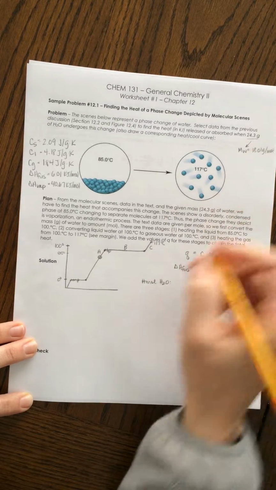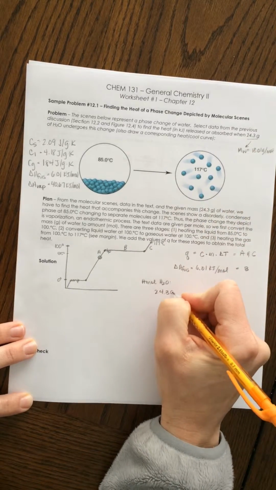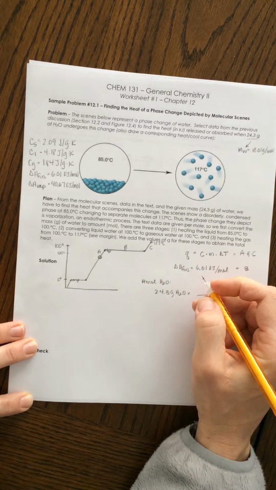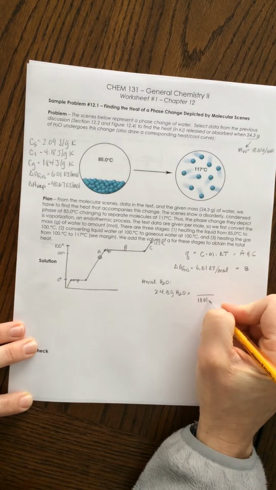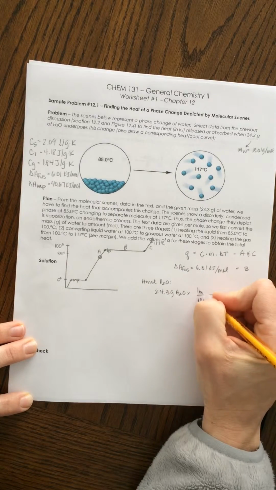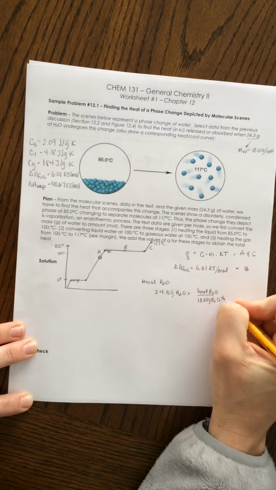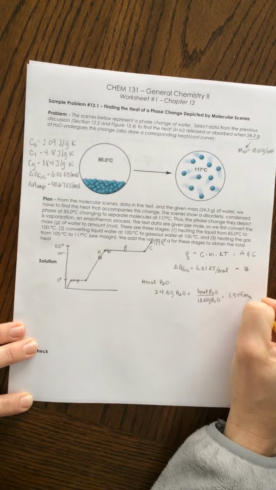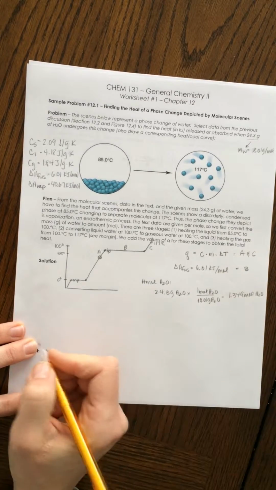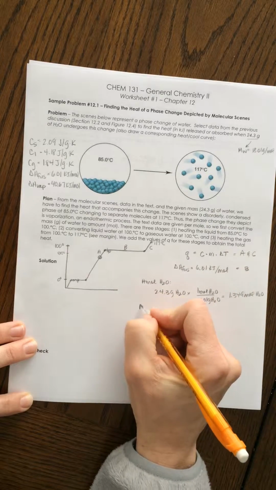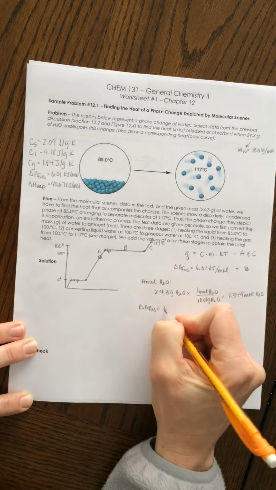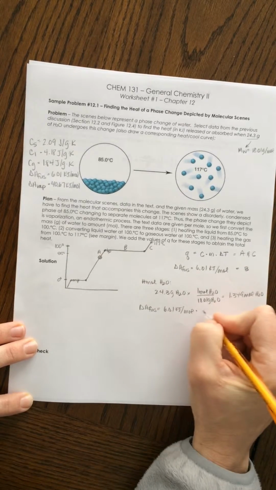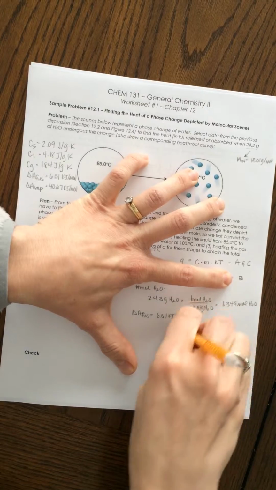we can take the mass that we have, which is 24.3 grams of water. Molecular weight of water is 18.01 grams of water is 1 mole of water. And we work out this calculation and we get 1.349 moles of water. So what that really means, then again, delta H of fusion equals 6.01 kilojoules per mole. And when we multiply that, let me write this out like this.